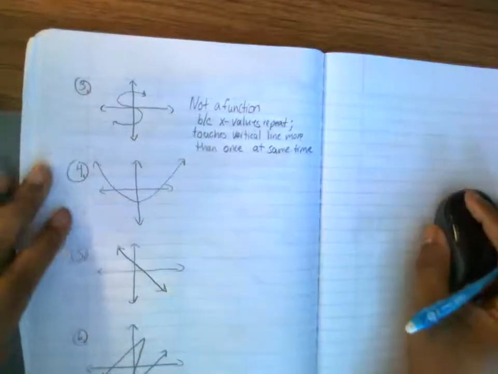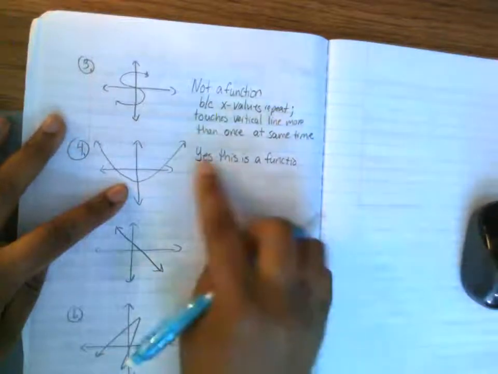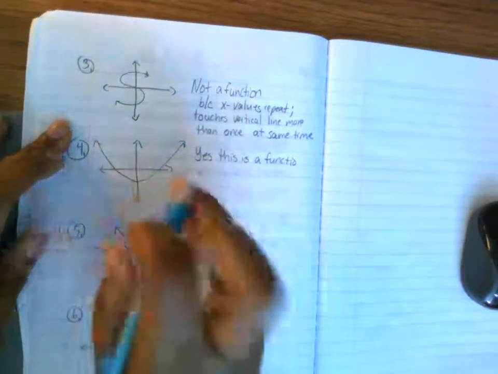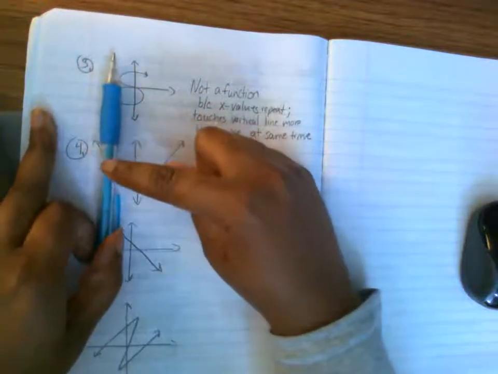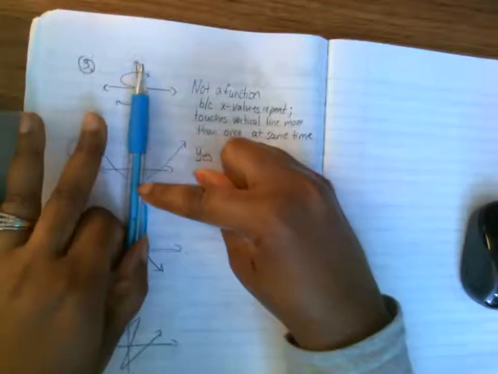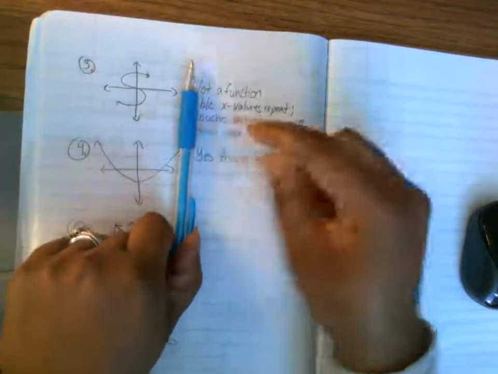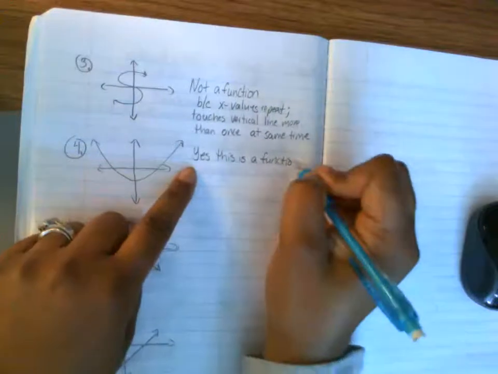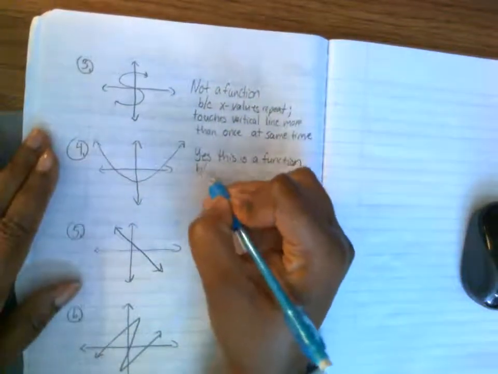So let's try number 4, 5, and 6, okay? Okay, yes, this is a function because it passes the vertical line test. Look, this graph touches this pencil only one time as it goes from left to right. So this is a function. The x values here do not repeat.